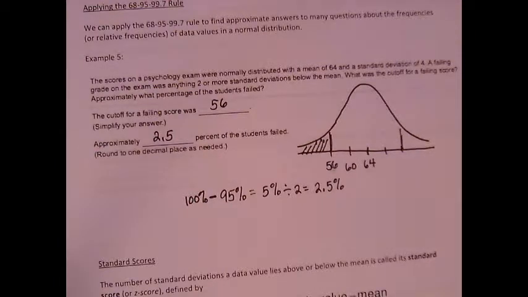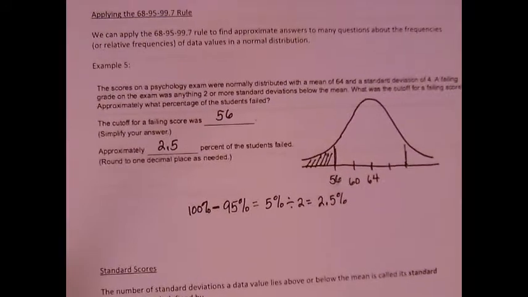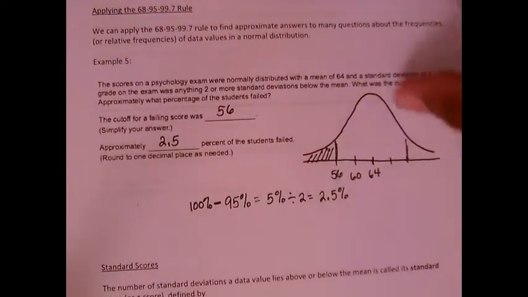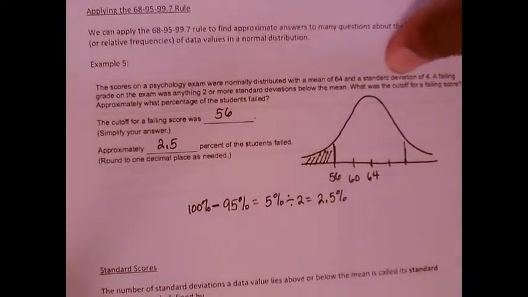Okay. So that's how we deal with the 68, 95, 99.7 rule to answer these particular questions. Now next we'll look at standard scores.